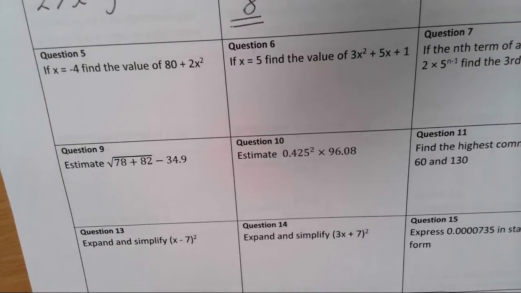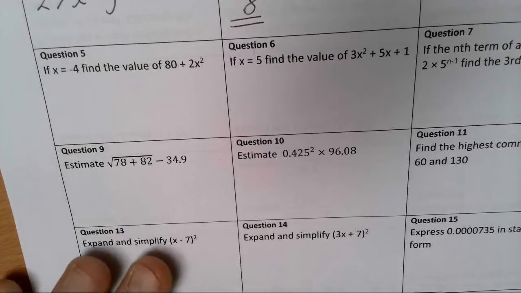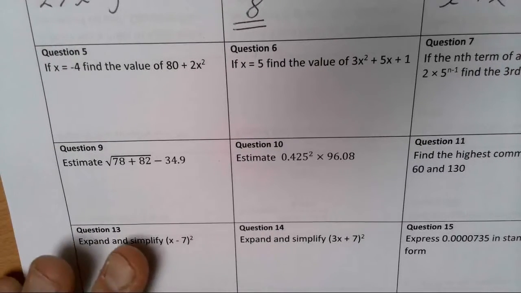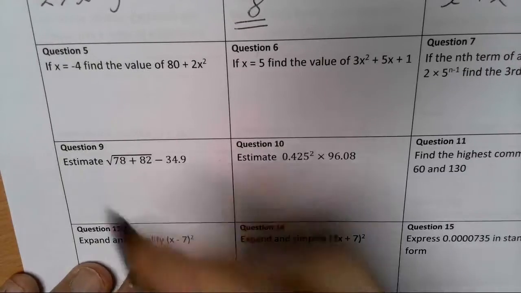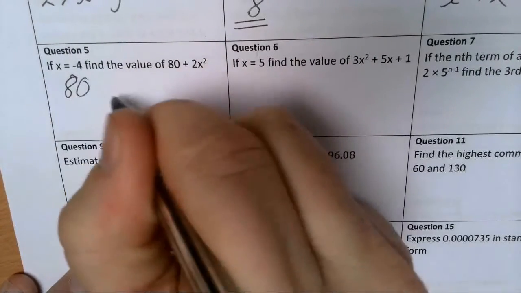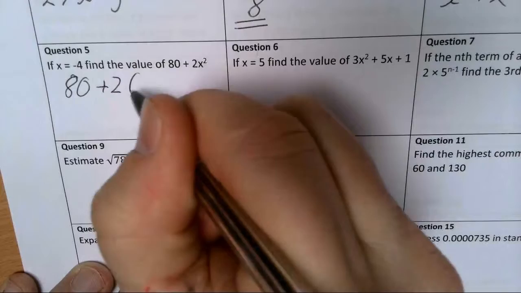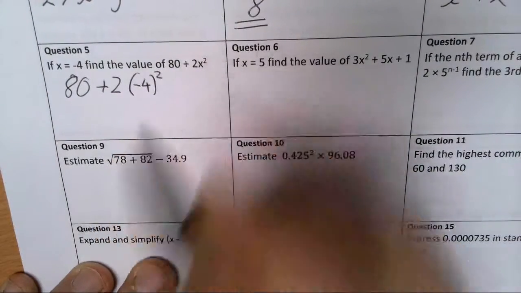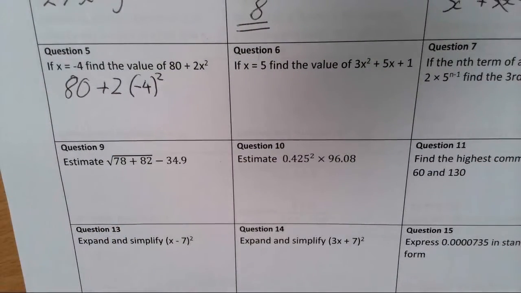Right, when x is minus 4, find the value of 80 plus 2x squared. So we need to be really, really careful with this. Substitute in with brackets and just be careful with the negatives. So I've got 80 plus 2 times by minus 4 squared, and then I need to be careful with my negatives and with my BIDMAS.